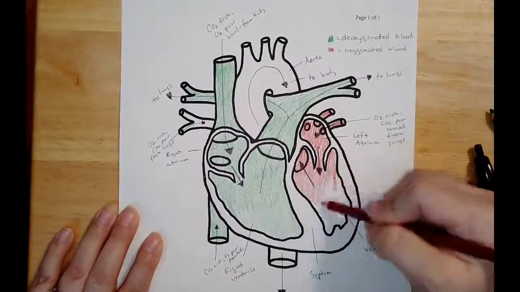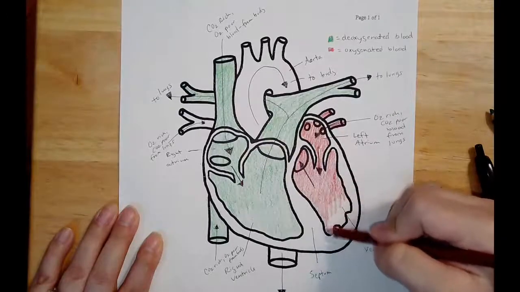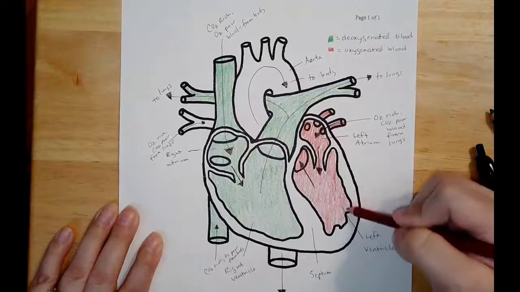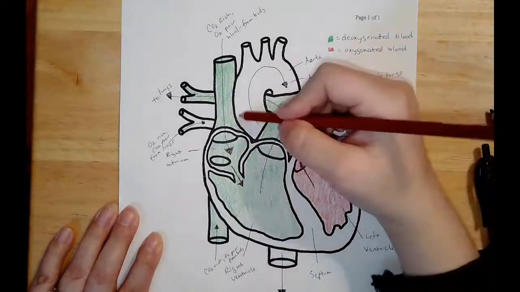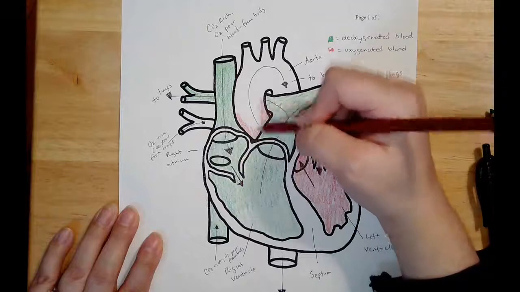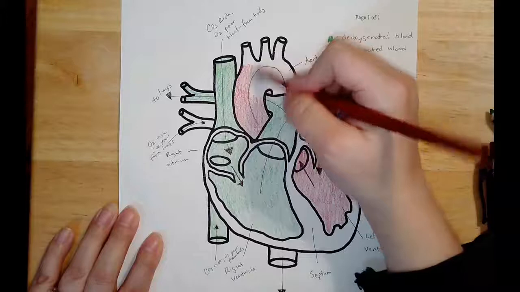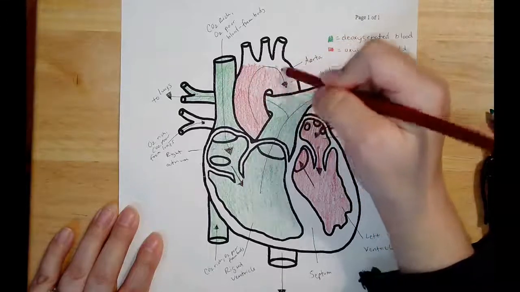Much more muscular because it's sending blood to the body, fighting gravity, through this very, very, very large artery, the aorta. It's going to send that blood all the way to your toes and all the way up to your head.